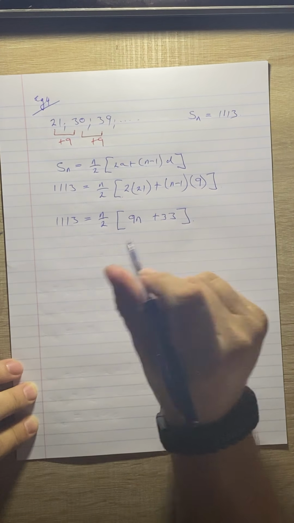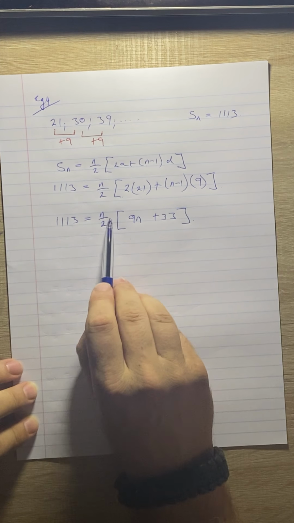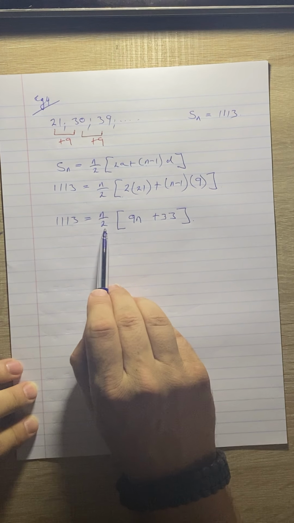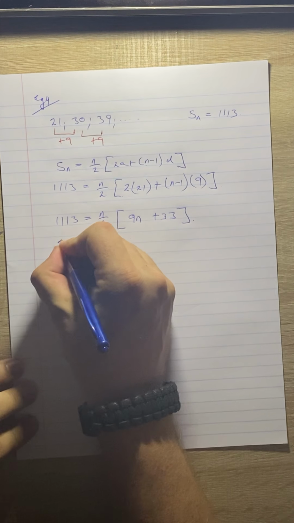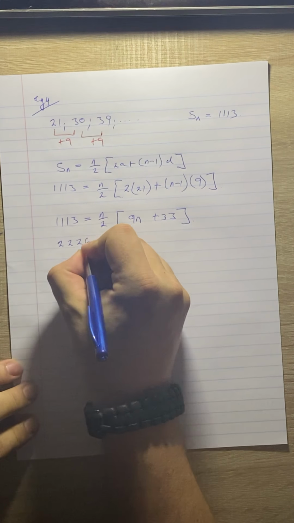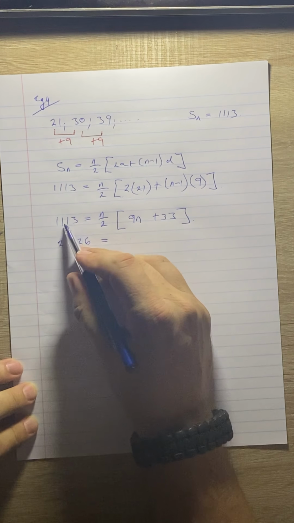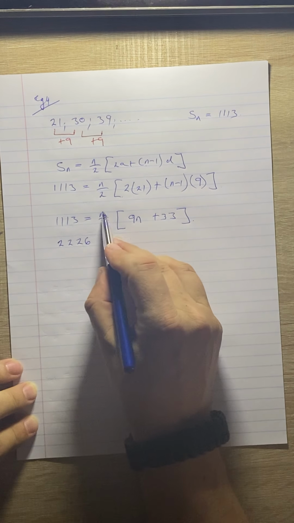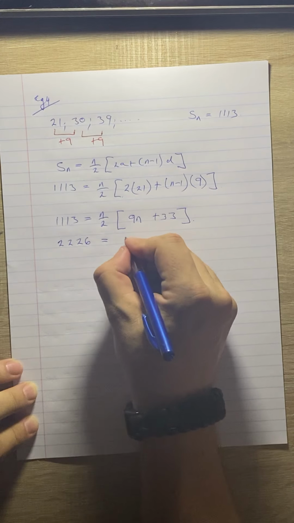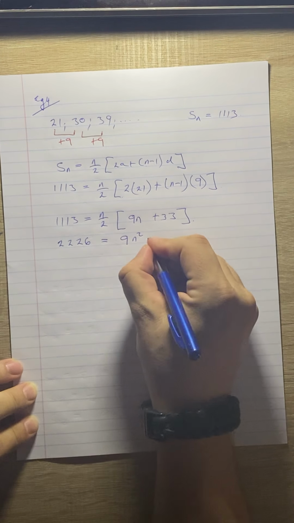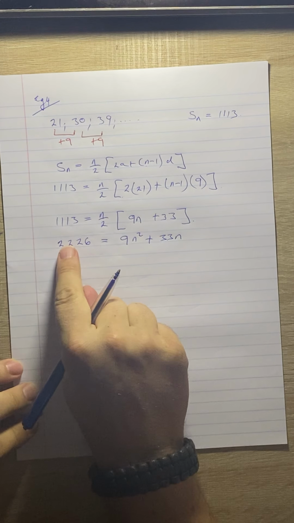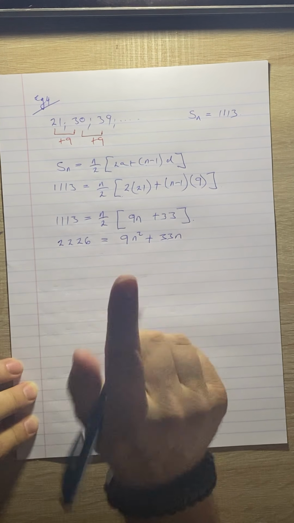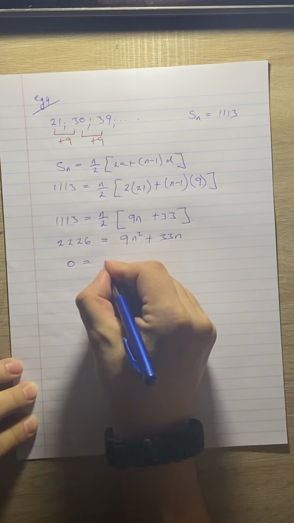Now, grade 12s, what I'm going to do here is get rid of this. First of all, I'm going to multiply this up by 2, and we get 2,226 equals. Once I got rid of that 2, then I can multiply the n inside the bracket here, and we get 9n squared plus 33n. Take this 2,226 to the other side and set it equal to 0.